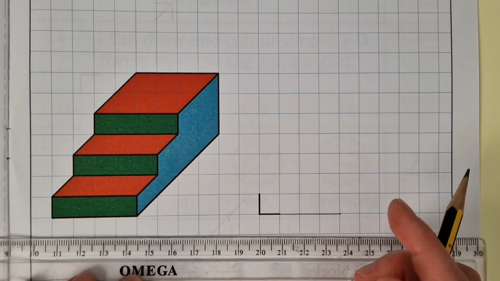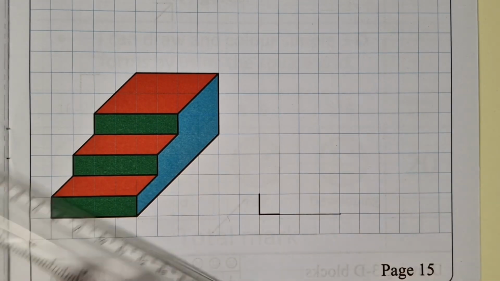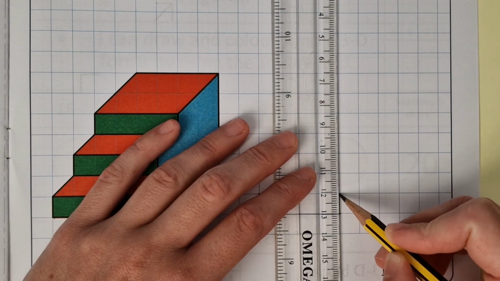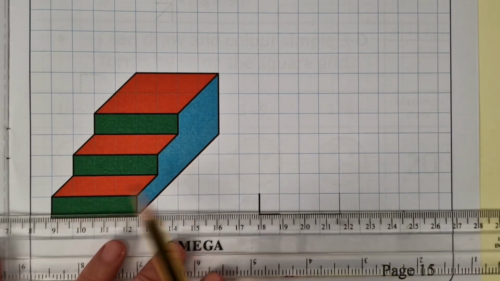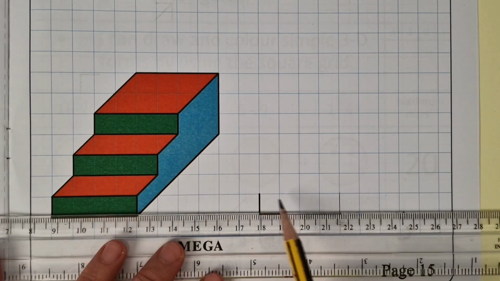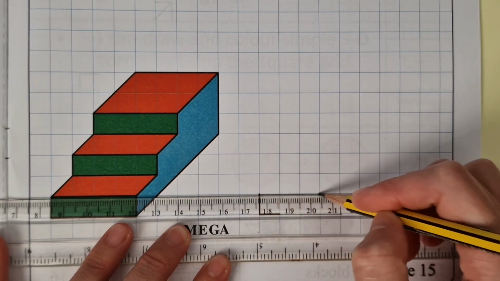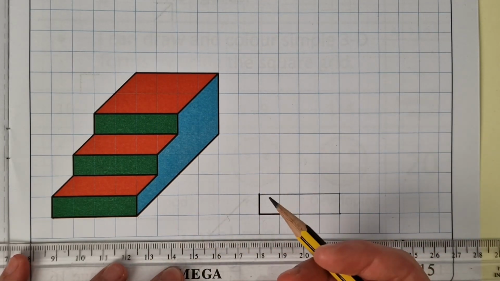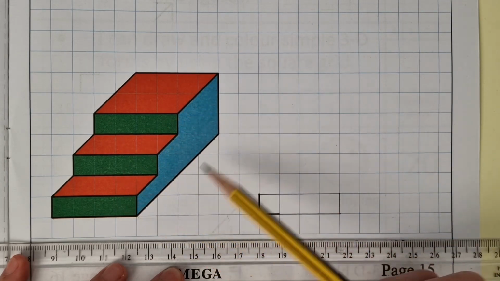Let's draw the vertical lines now. The first one's already done for us. Now that line is only 1 square long. And let's join the ends of these 2 lines together to form that rectangle. Okay, now what I'm going to do is to draw the area which is shaded in green on the side of these steps right here.